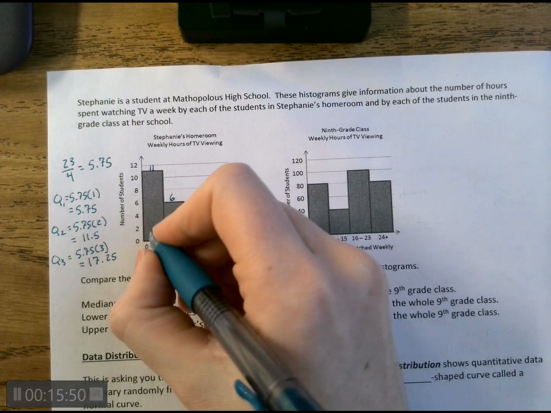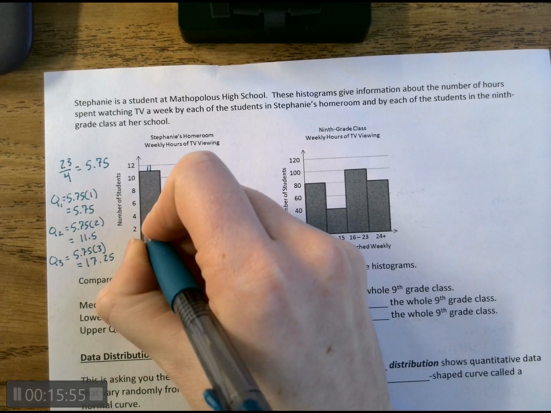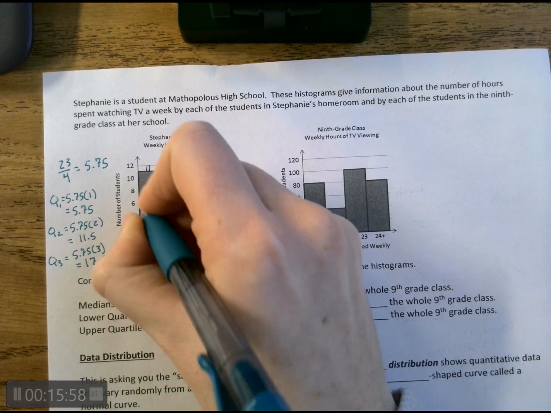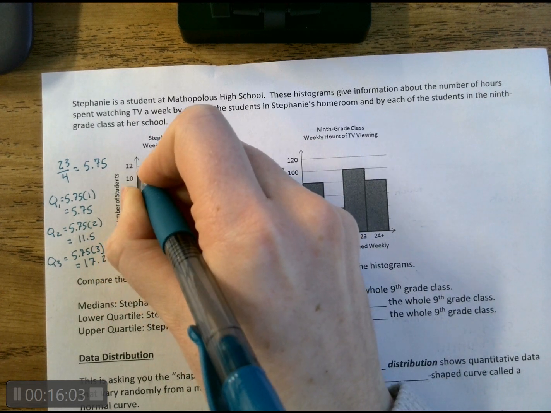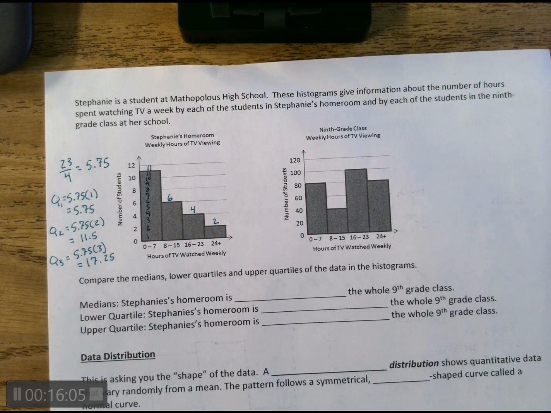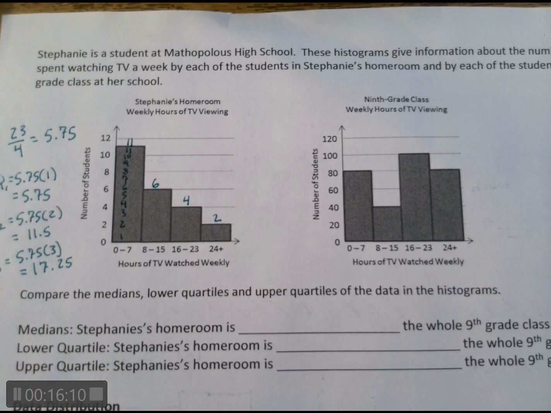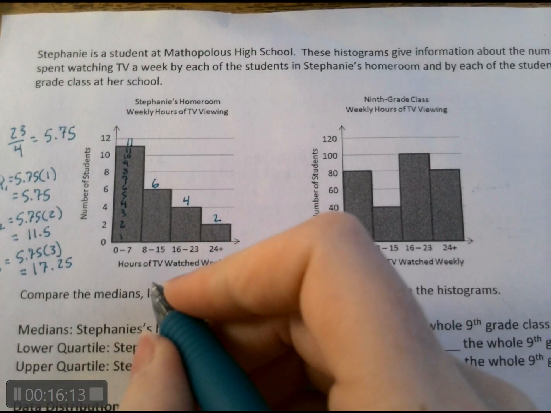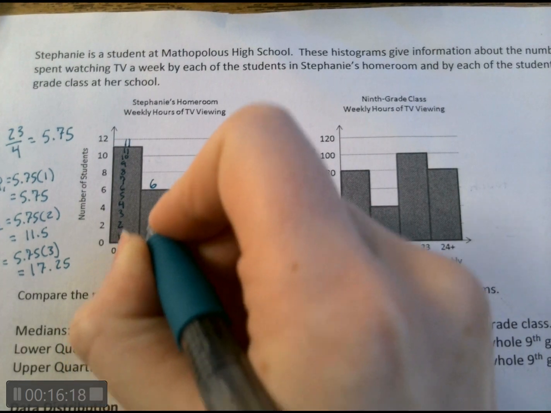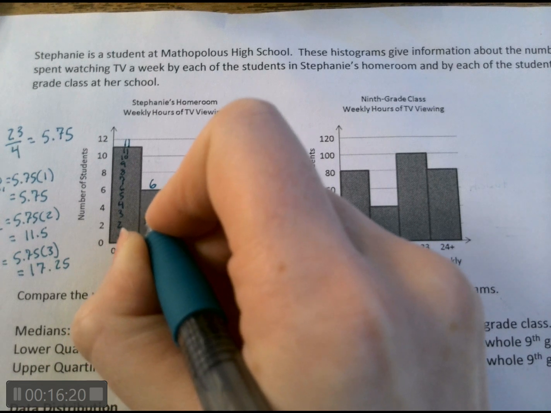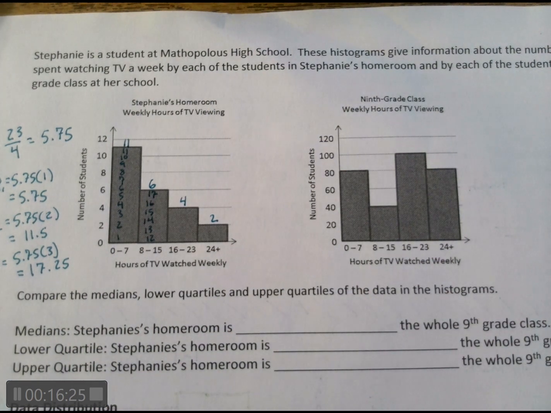Okay? So we have 1, 2, 3, 4, 5, 6, 7, 8, 9, 10, 11. Okay? So that's our 11 people. I'm going to zoom in a little bit. There we go. And then 12, 13, 14, 15, 16, 17.